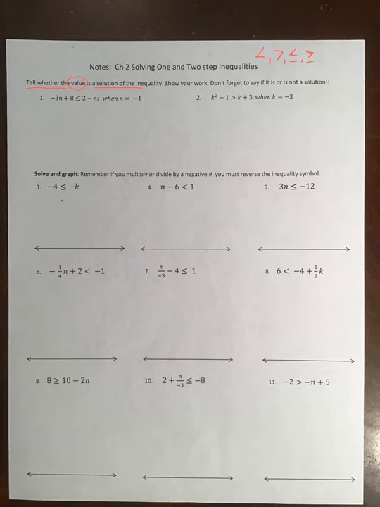to the inequality. So if -4, when I plug it in for n, makes the sentence true, then we would say it's a solution. If it doesn't make it true, it is not a solution. So for problems number 1 and 2, we are not solving. We are verifying if it is or is not a solution. So we have to plug it in to do that.